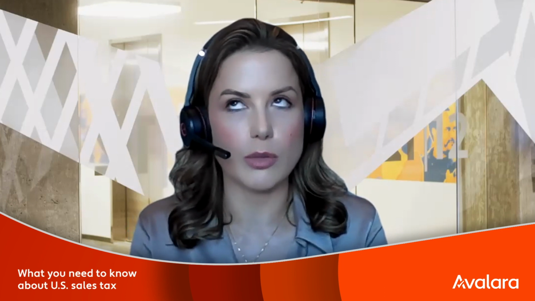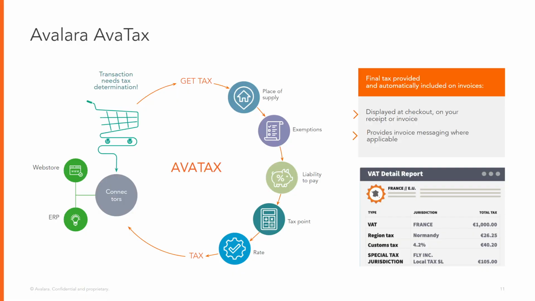We also have the option to support that business once compliant with their future compliance through our AvaTax software, which would integrate with your business systems to provide live, accurate tax determination at the checkout or the point of invoice creation. That information would then automatically be used to populate your tax returns and handle the remittance. So we can really support from start to finish.